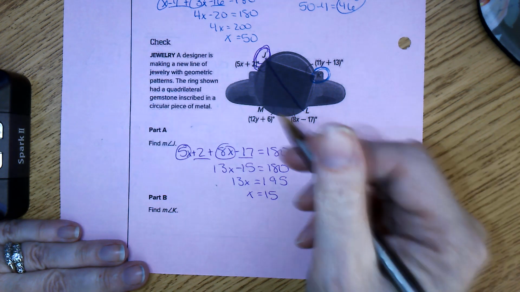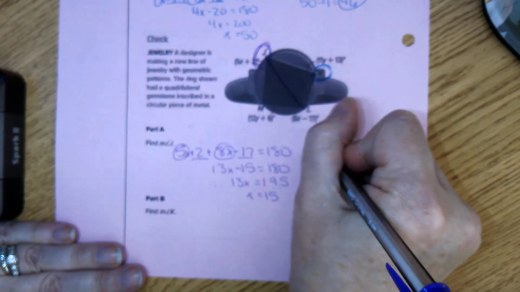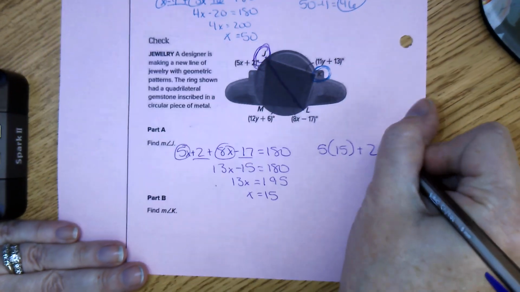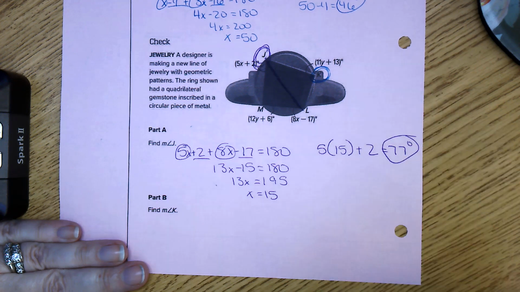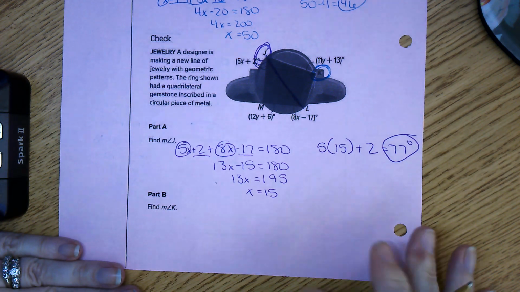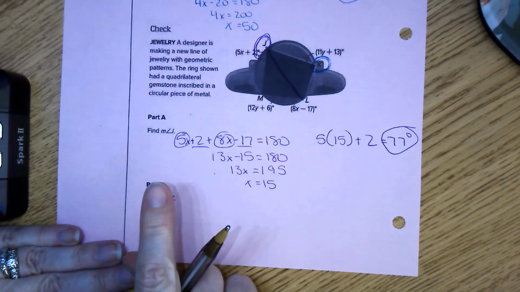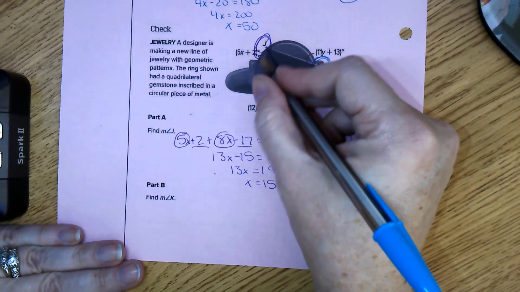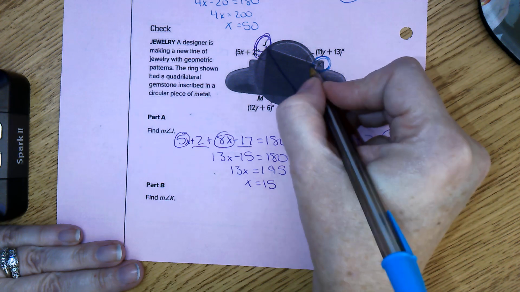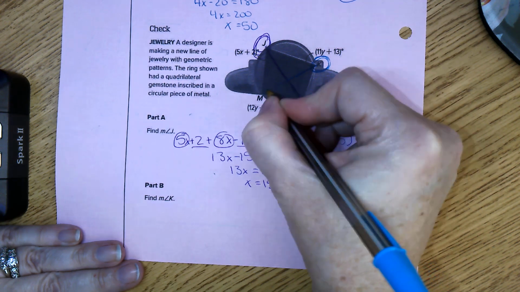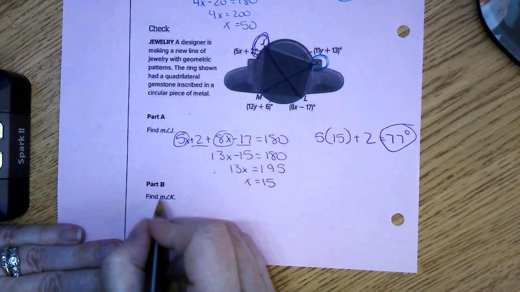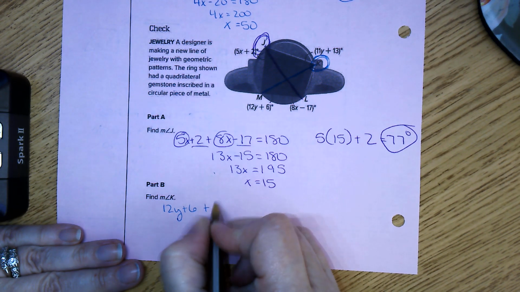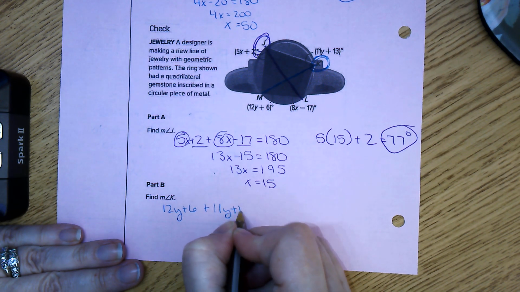Were we looking for x now? We're looking for the measure of angle J. So 5 times 15 plus 2 equals 77 degrees. All right, next up, the measure of angle K. All right, again, we are quadrilateral, inscribed inside of a circle, so we use the angle diagonal to it. And we've got 12y plus 6 plus K, which is 11y plus 13.